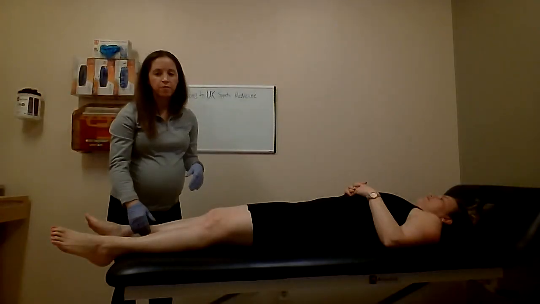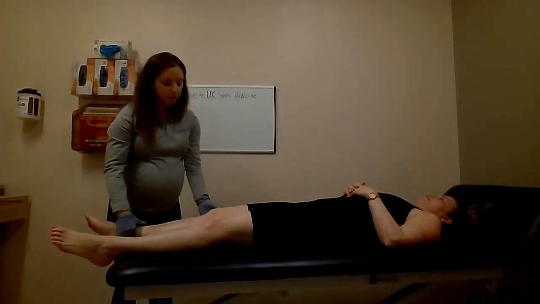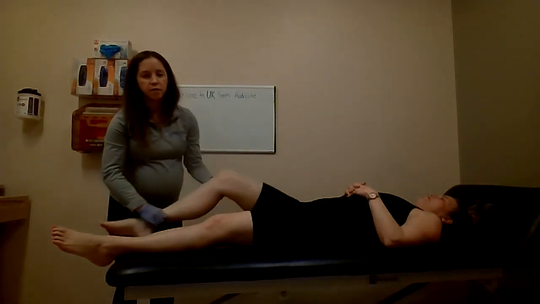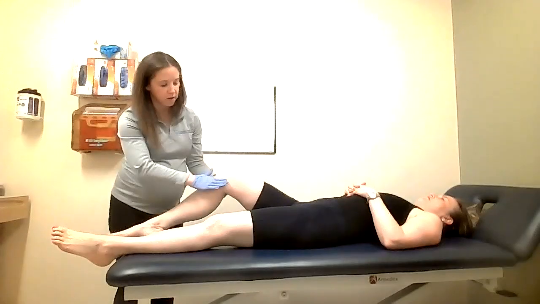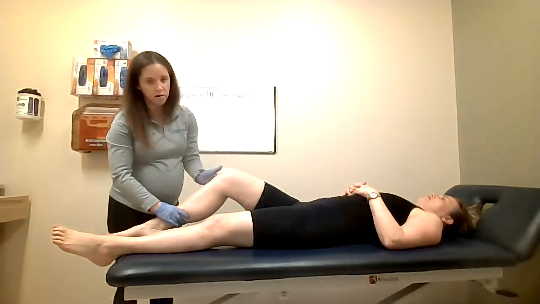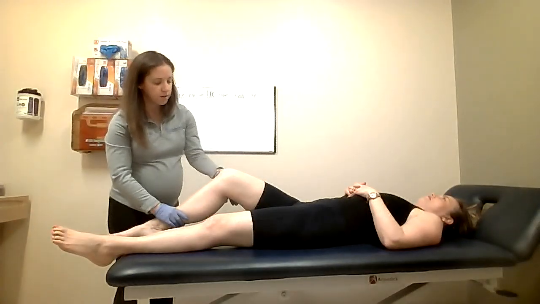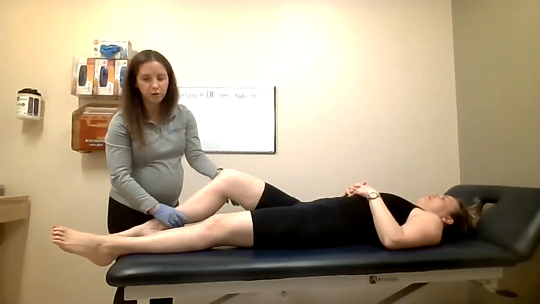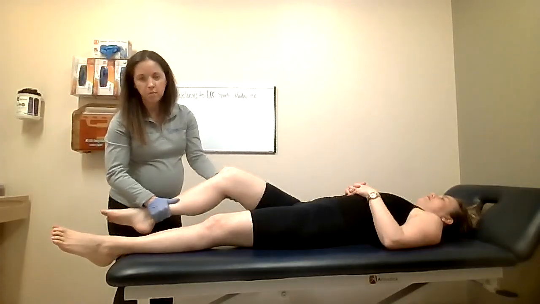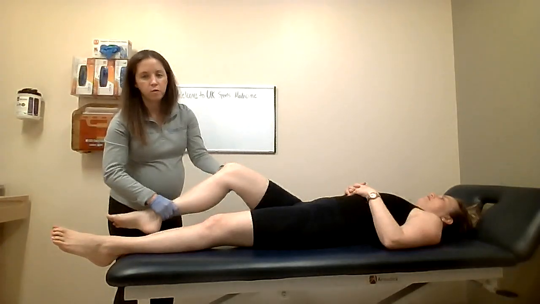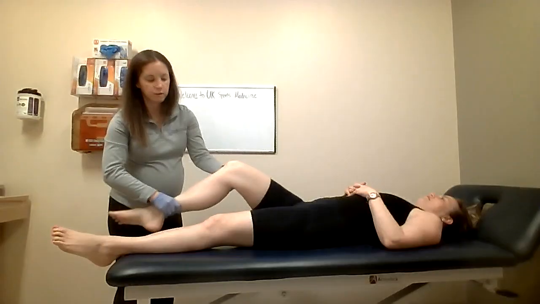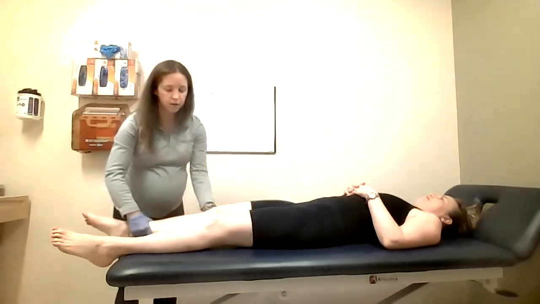So here we're going to do a valgus and a varus stress test to test our MCL and our LCL. So our MCL running here along the inside of the knee and LCL on the outside part of the knee. So I'm going to put the heel of my hand on the outside part of the knee for the valgus stress test. My other hand is going to be here on the ankle, and I'm going to apply that valgus force through the inside part of the knee.